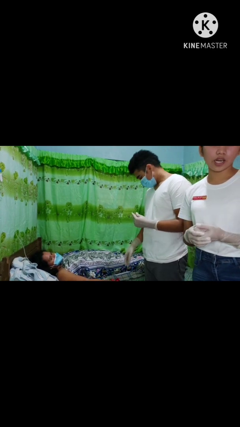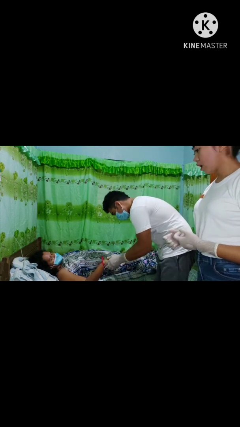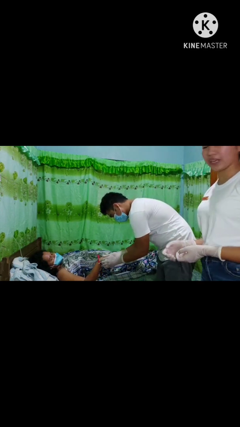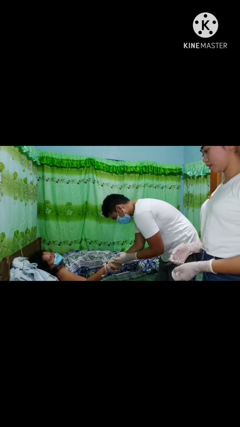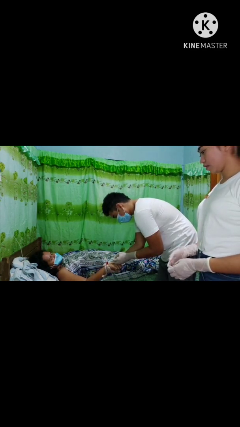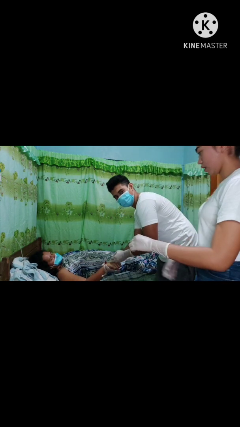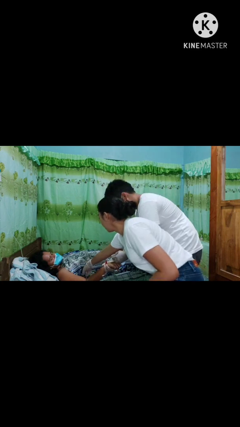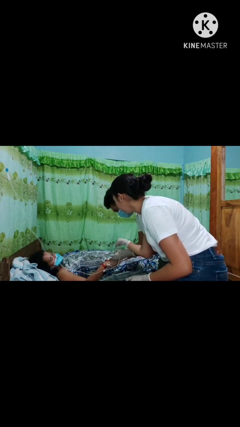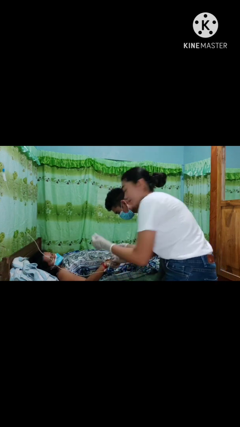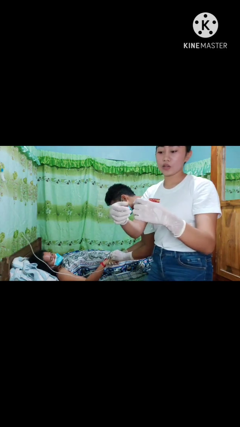So once the doctor has located the vein, we should prepare the tubings and the tape. And then connect the tubings to the cannula and put the tape where the cannula is to secure it.